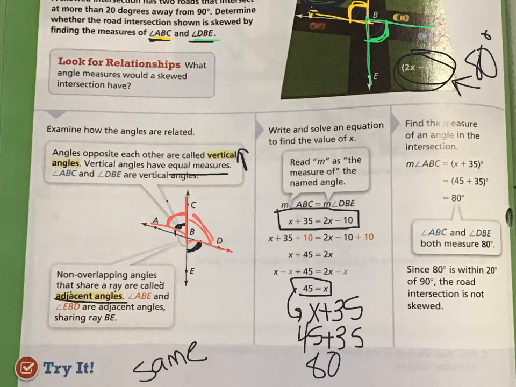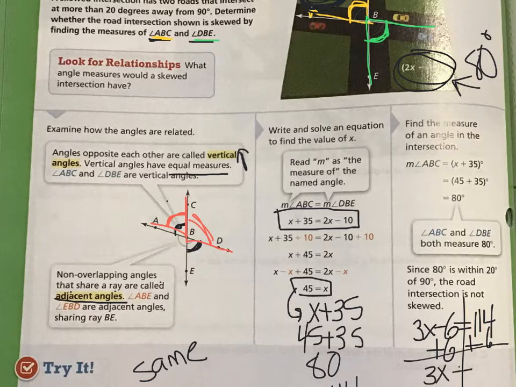So I could write the equation 3x minus 6 equals 114 because those two angles are equal. When I solve that, which I'll solve up here, 3x minus 6 equals 114. You draw your line. Inverse operation, you get that 3x equals 120. So I divide each side by 3, and I get that x is 40. My angles aren't 40. X is 40. So here, I would do 3 times 40 minus 6, and you would still get 114.